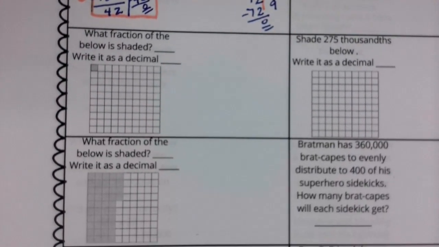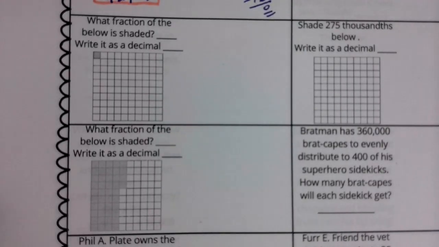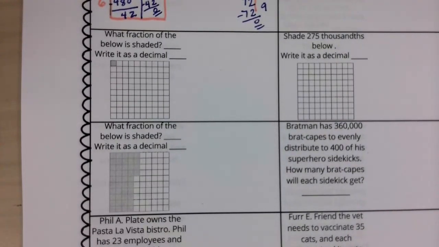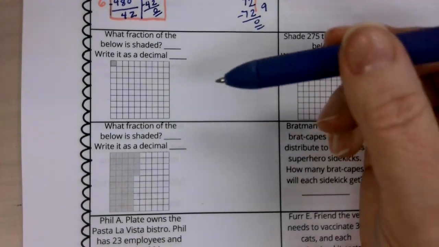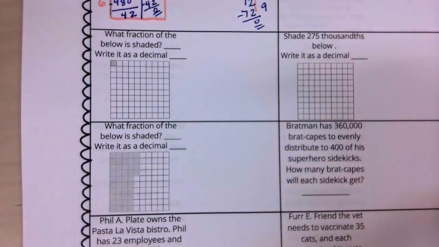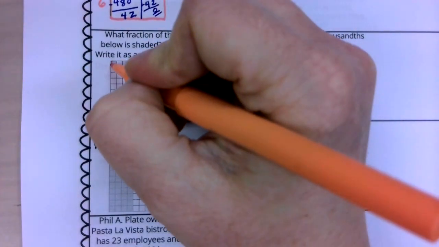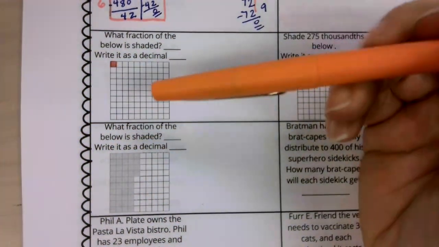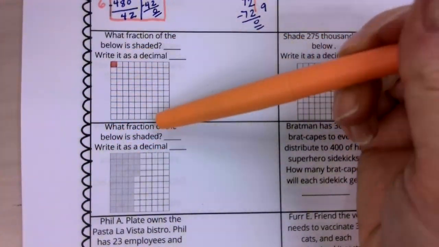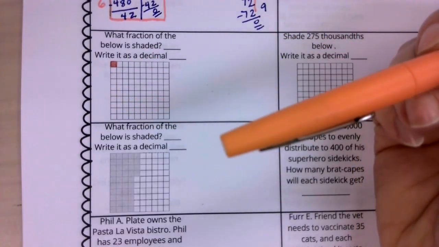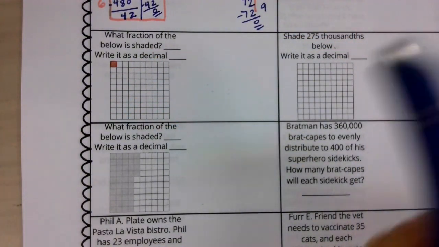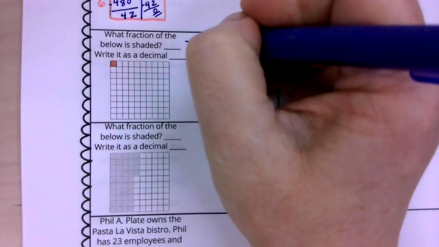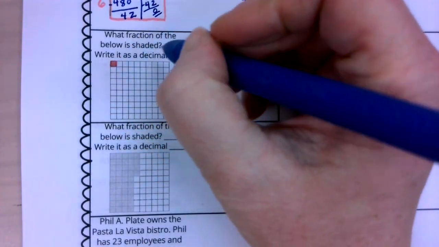Now we're going to go to our next 2 problems, which are great chances to take a look at how fractions can be shown in a base 10 grid and how that would translate to a decimal. When I take a look at this one shaded box, I'm going to ask myself, how many total boxes are in this grid? That would be the denominator of my fraction, because the denominator is how many parts my whole is broken into. I know this is a 10 by 10 array.